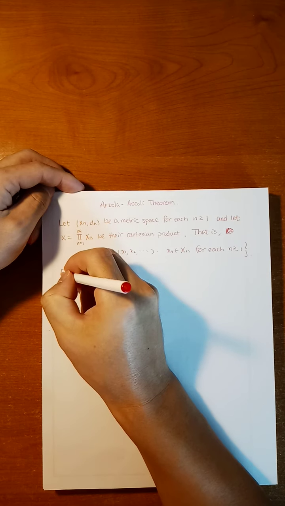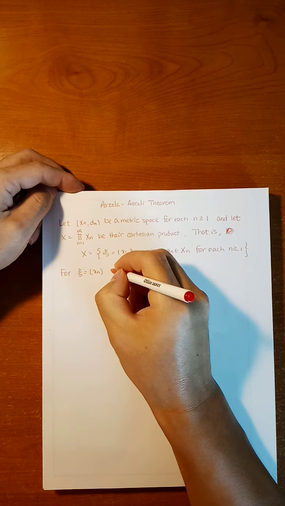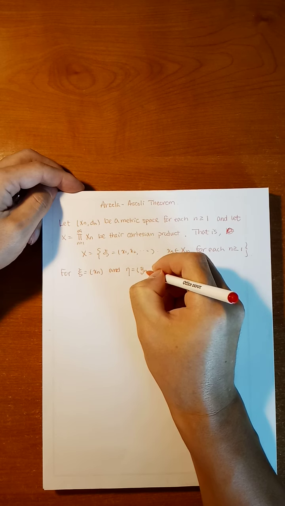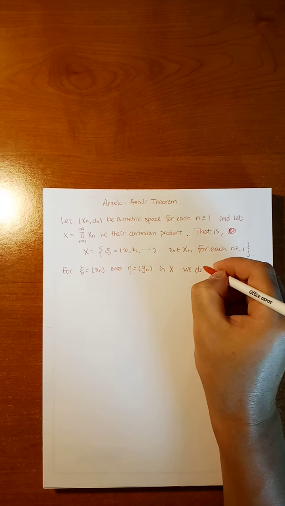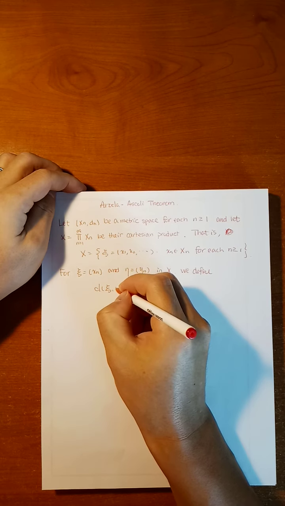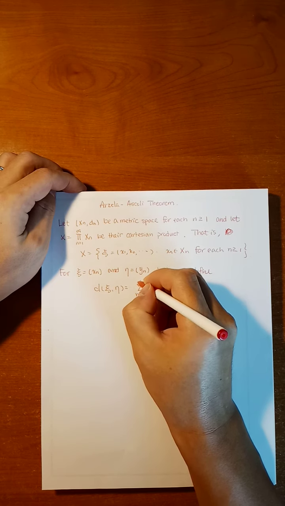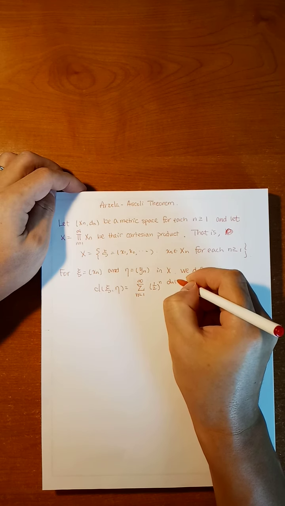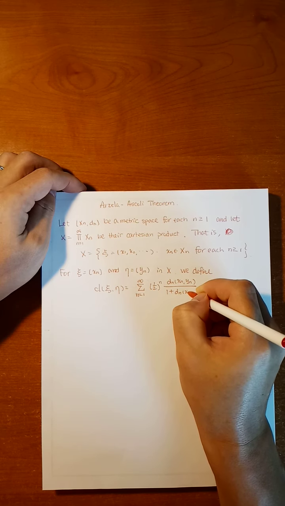For this psi, a sequence of xn, and another sequence eta of yn in this X, we can define the distance between psi and eta to be the sum from n equals 1 to infinity of (1/2)^n times dn(xn, yn) over 1 plus the distance between xn and yn.